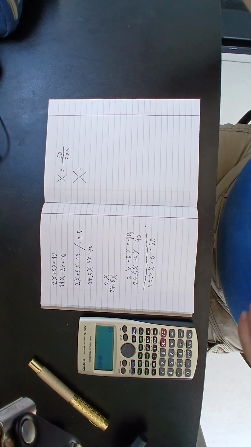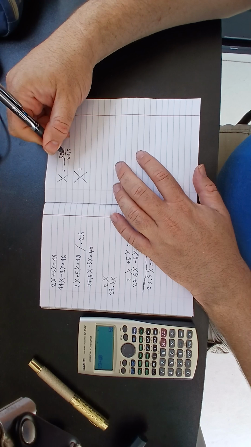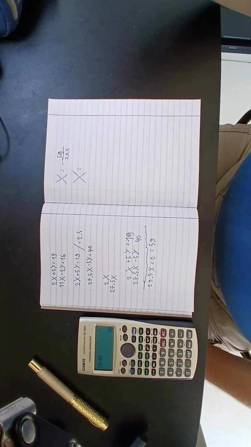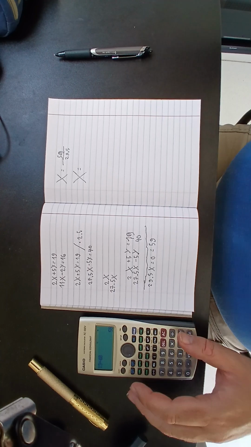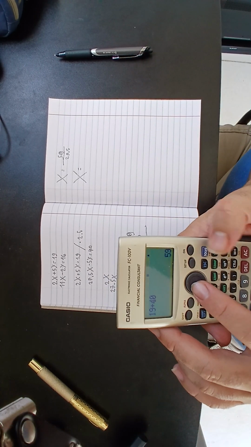I mean, that says that x equal to 59 divided with 29.5.